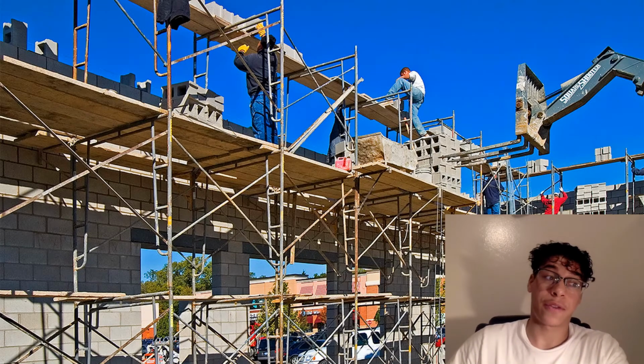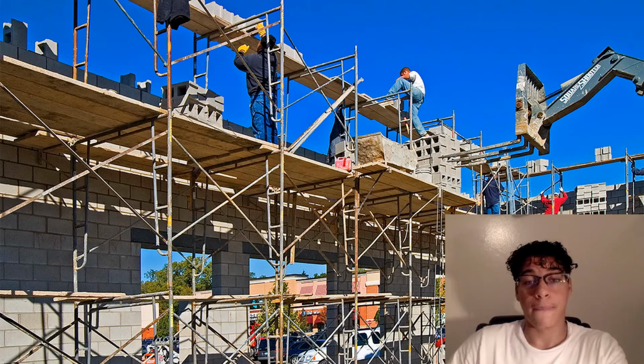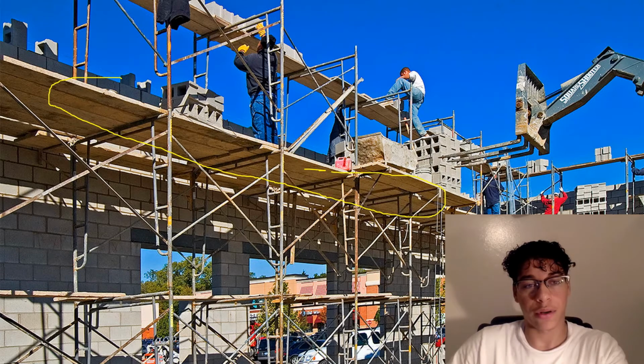Here we have scaffold plankings. Well, the wood is used as scaffold planking, as you can see here, to support the constructors and materials too.